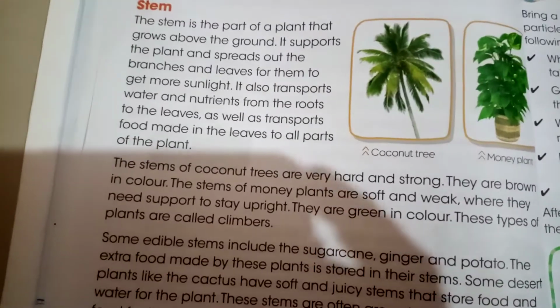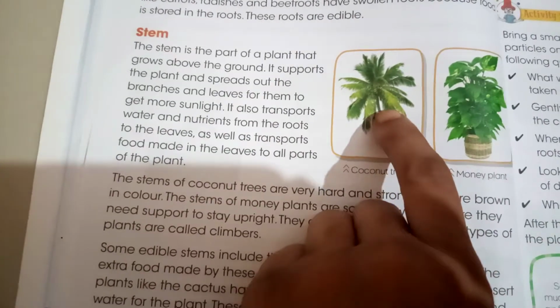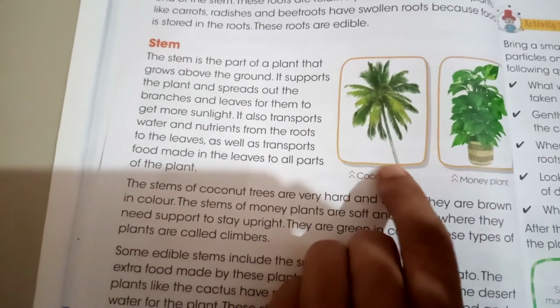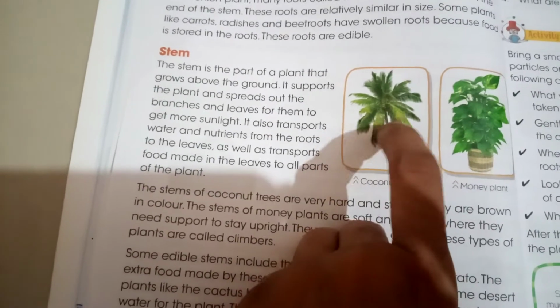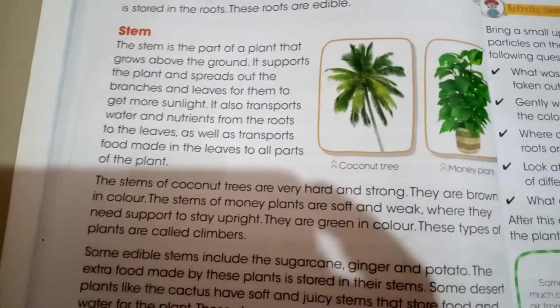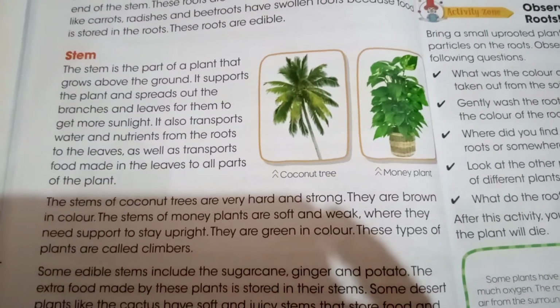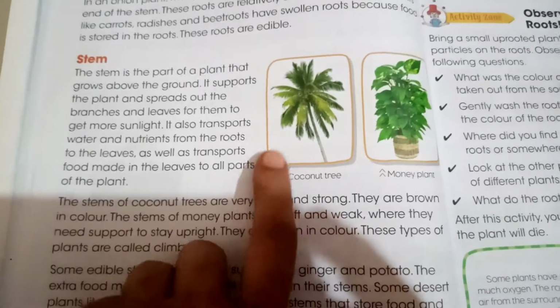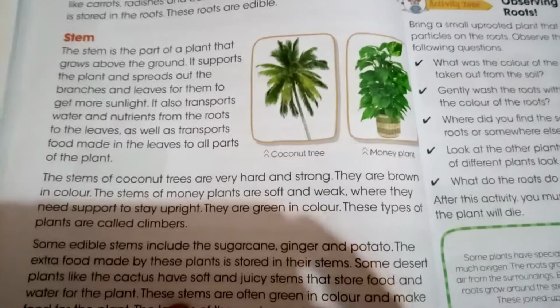And the function of the stem is it transports the water. It takes all the nutrients and water from the roots, and then it transports, meaning it gives the nutrients and water to all the other parts of the plant, to the leaves, and also it transports the food in leaves to all parts of the plant.